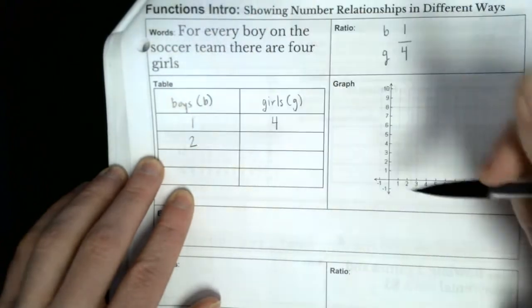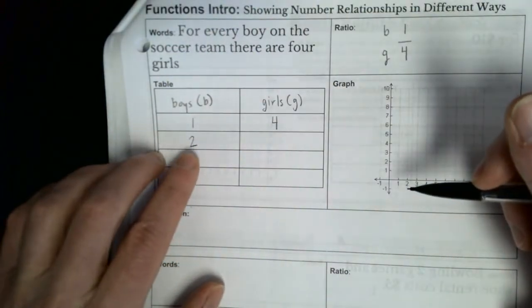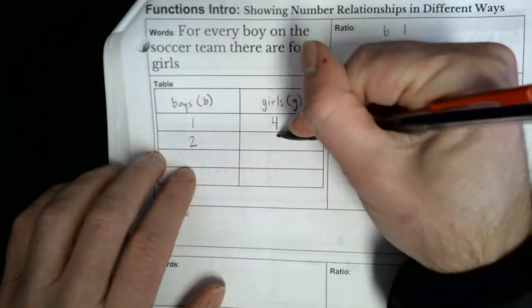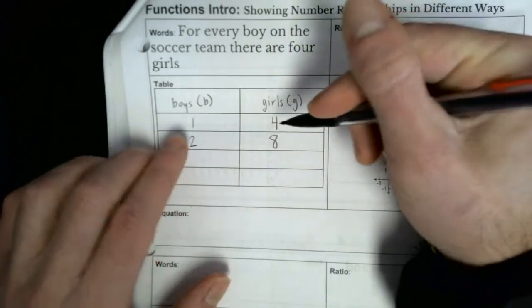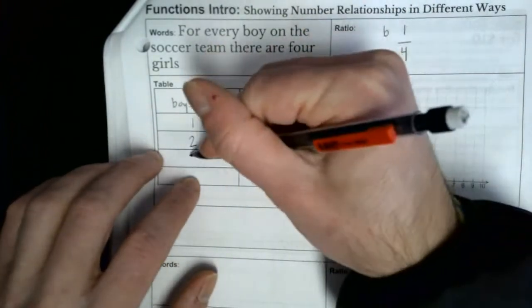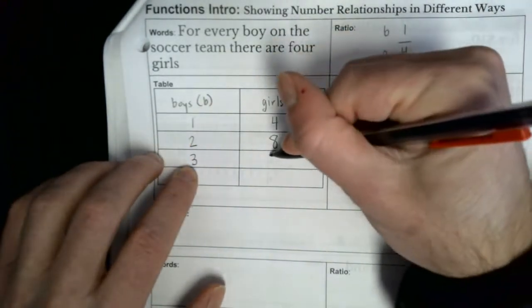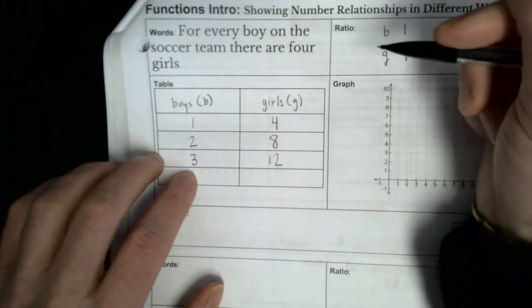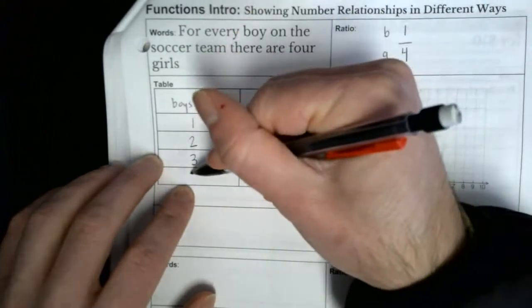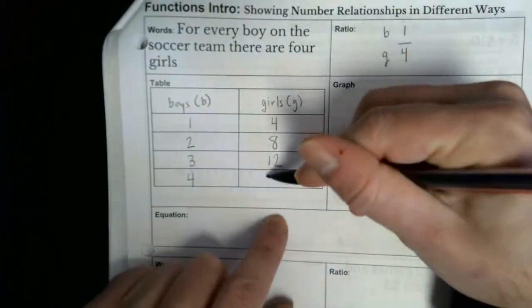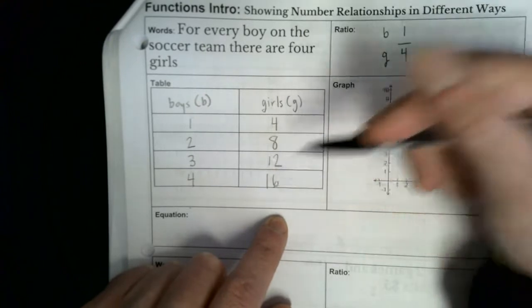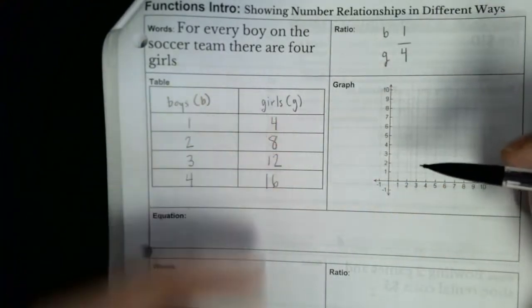2 boys, well, for each boy there are 4 girls. So if there's 2 boys, there would be 8 girls. So as one changes, the other changes too. There's a connection between them. 3 boys, well, that will give us 12 girls. And 4 boys, that would give us 16 girls. So again, as the boys increased, so did the number of girls.